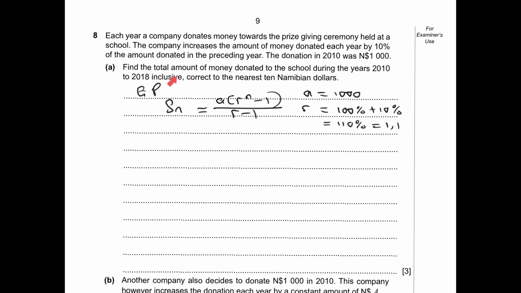They are saying inclusive. Now it's very important here to realize that, suppose we had said from 2010 to 2011 to 2012 inclusive, how many years are there?